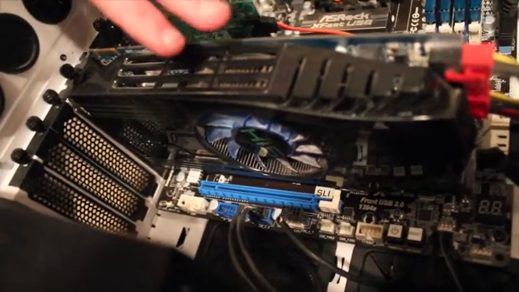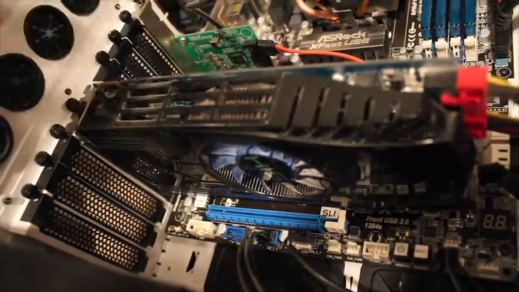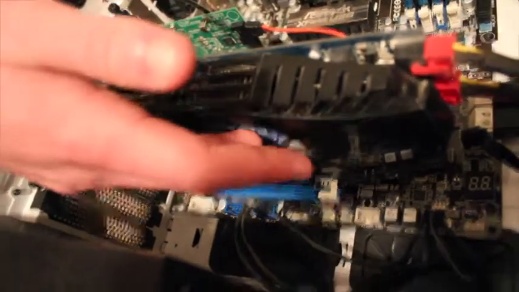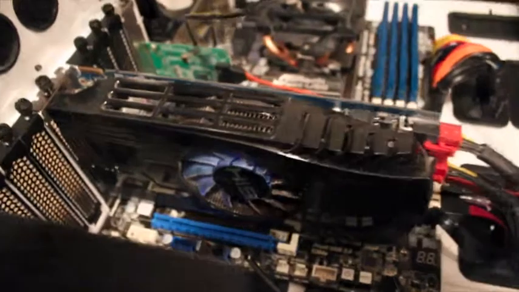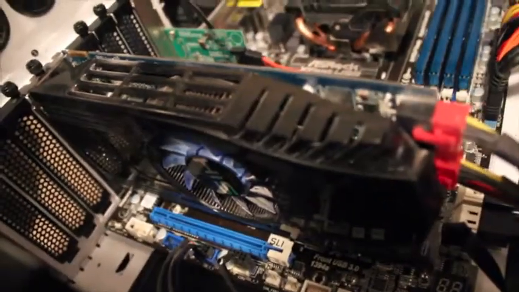All right, so this is the big honker. This is the graphics card. This is the AMD HIS Sapphire HD 6870. It's not the highest class, but it functions for my gaming, so that's all I need it for right now. Basically, it is what it says.